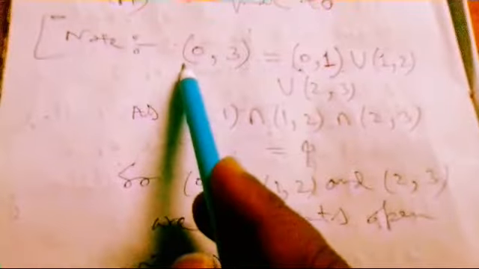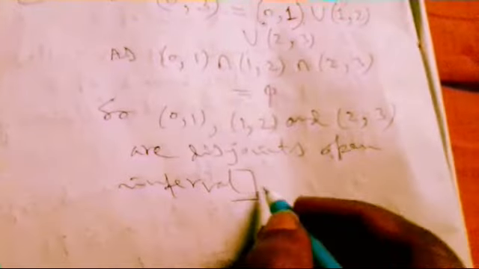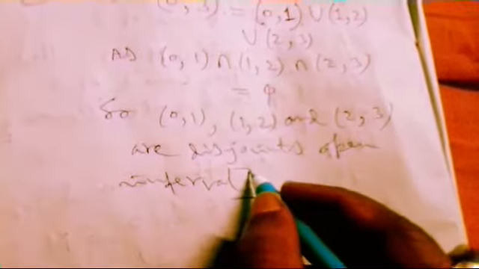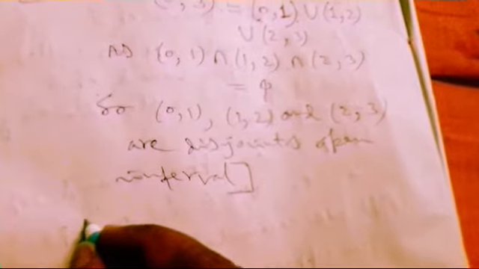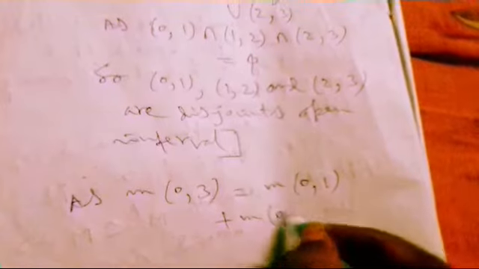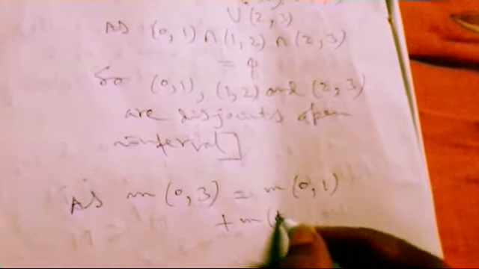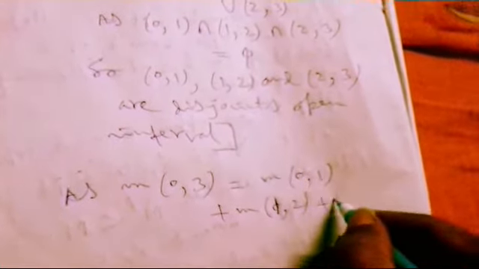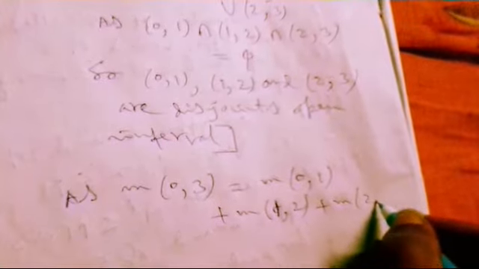If we take the measure of (0, 3), we may extend it as m of (0, 1) plus m of (1, 2) plus m of (2, 3).